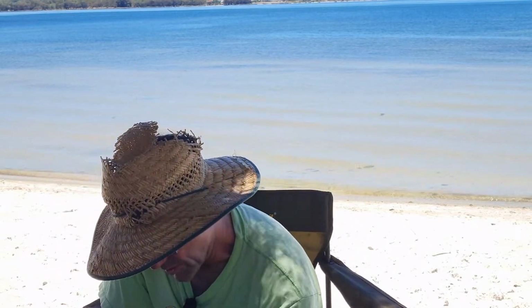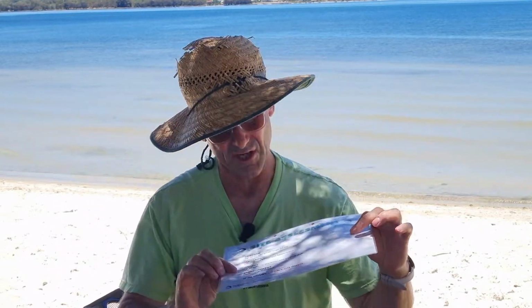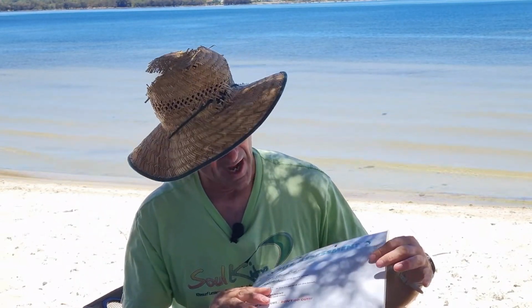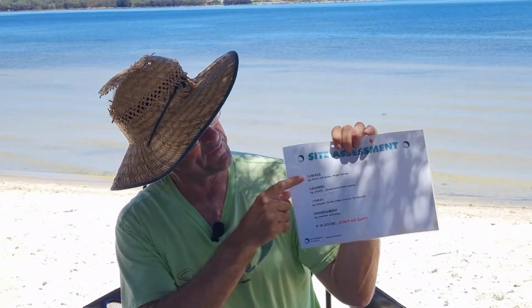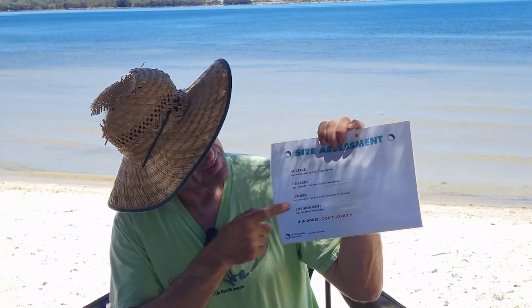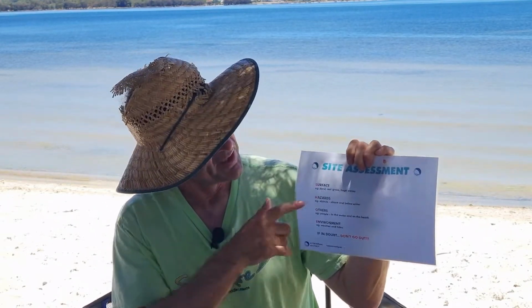We're here today to talk about site assessment. We've got a little acronym that we're going to use to help us work out whether this beach is suitable for us to go kitesurfing today. And it's surface, hazards, others, and environment. Okay, so surface is going to be two parts.